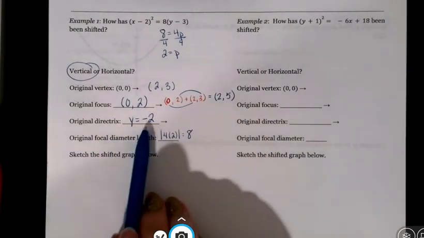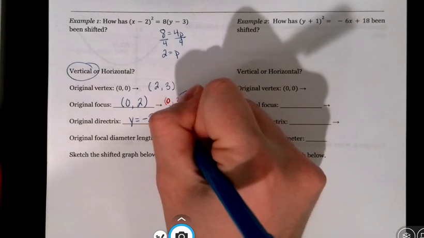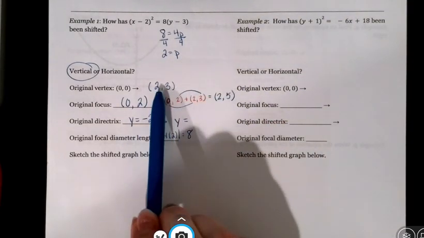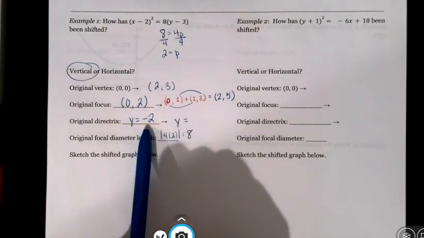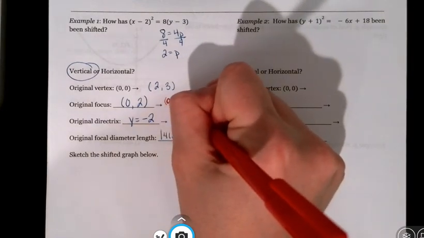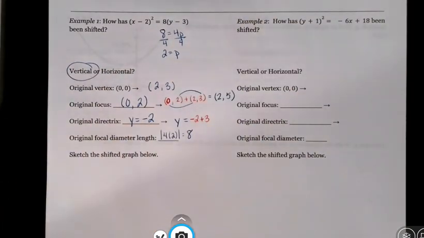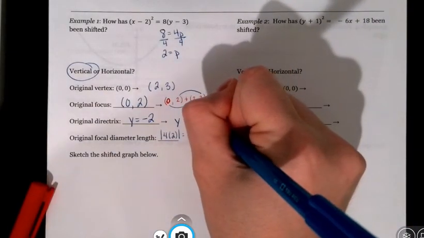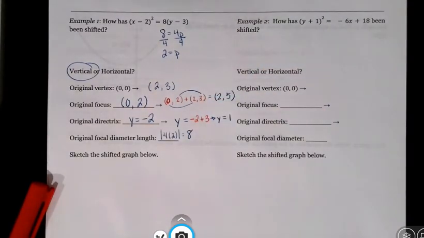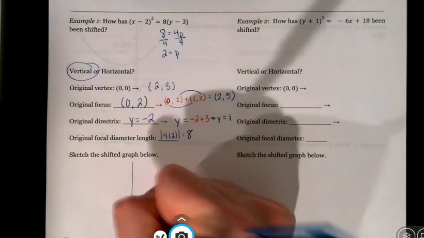For my original directrix, I have y equals -2. It's still going to be y equals. And then since this is a y value, I'm going to add my y value from this point onto it. So I'm going to do -2 plus 3, and that will be my directrix. So that will give me y equals 1. So now I have enough information where I can go ahead and sketch it.